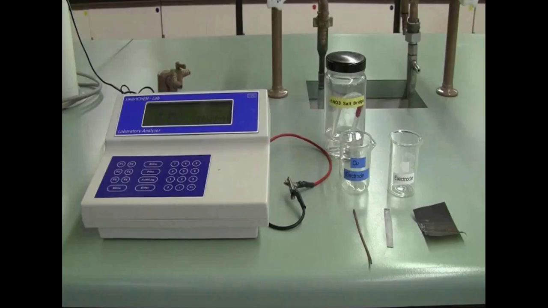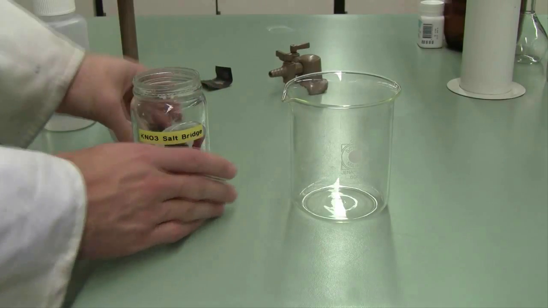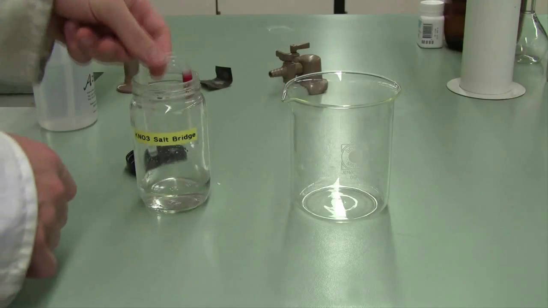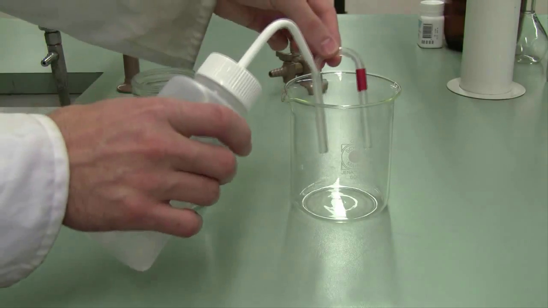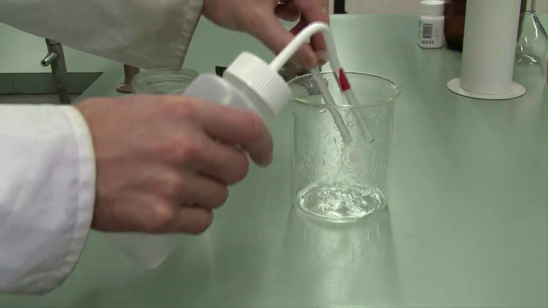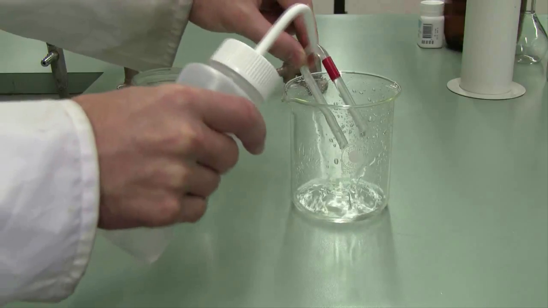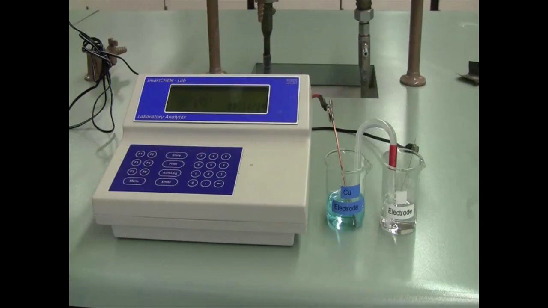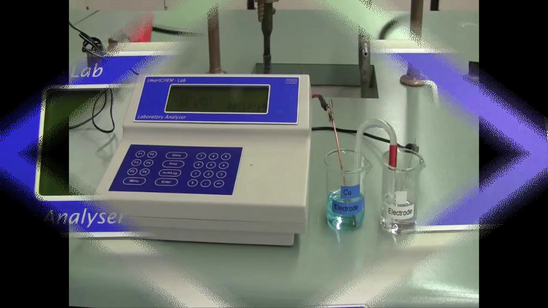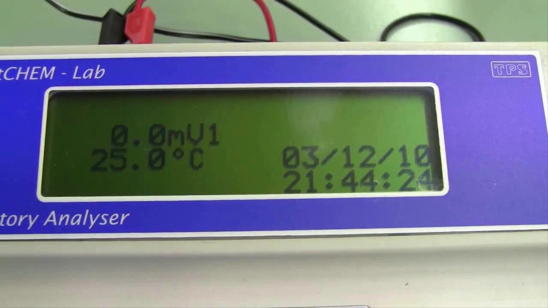To use your salt bridge, start by taking it out of the potassium nitrate solution, give it a rinse down with distilled water. Don't force water from your wash bottle up the ends of the salt bridge. If you do that, you'll wash out the salt gel and your salt bridge will no longer be able to conduct electricity. Then you can lightly shake it off and place one end in each of the two half cells to complete your electrochemical circuit. You can then take a reading off the instrument. That reading will be in millivolts, so here I have an example of 0 millivolts, and then use that for the various questions you have in your report.